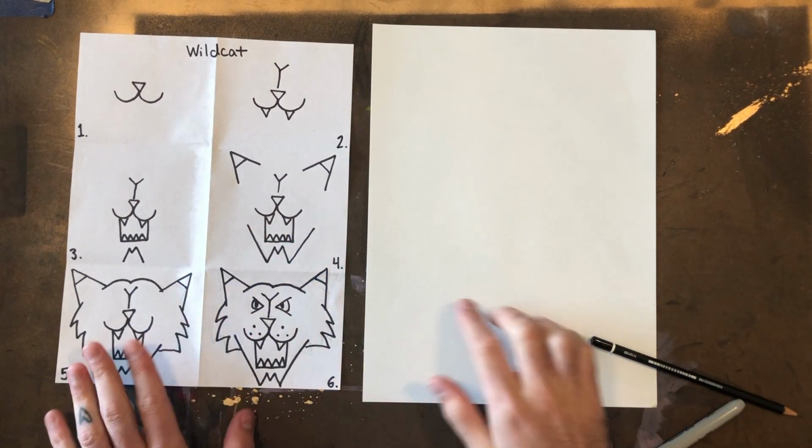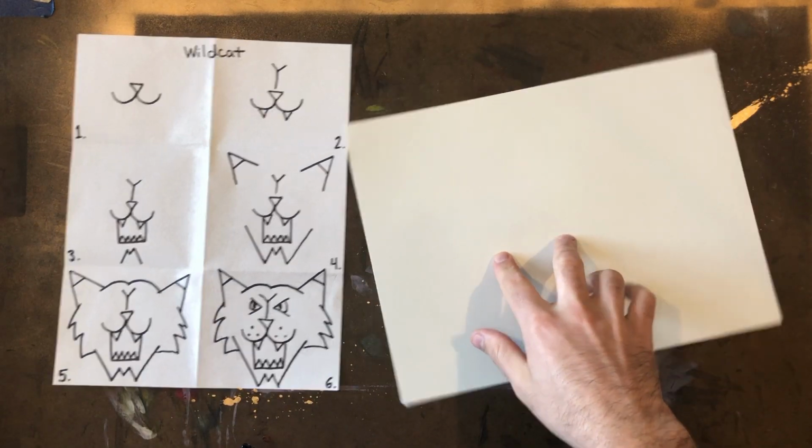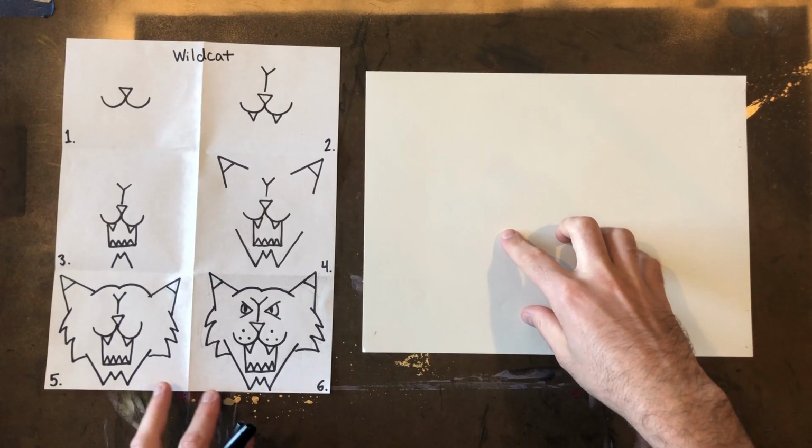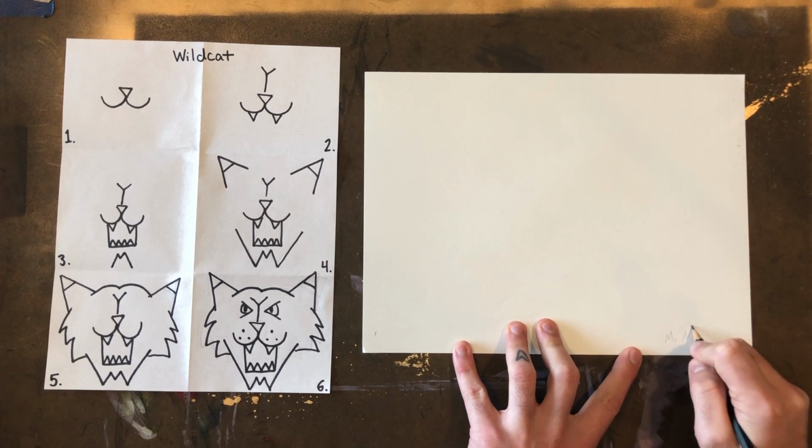Today we will be working on a wildcat, sort of jungle cat of your own imagination. I came up with this idea because the school I work at has the wildcat as its mascot. I also have two wildcats at home, Stella and Luna, so cats are a personal favorite for me.